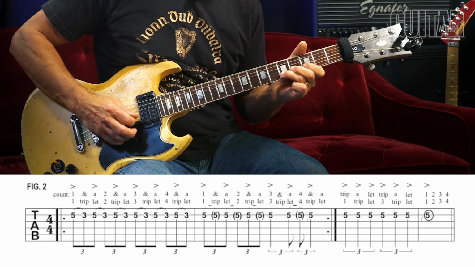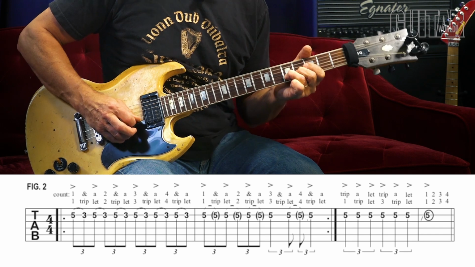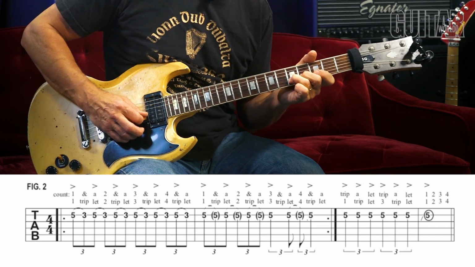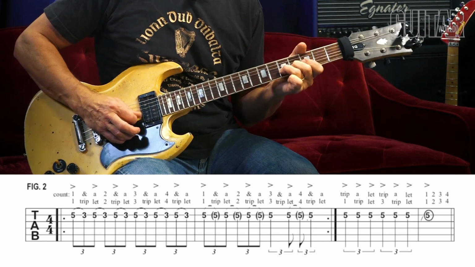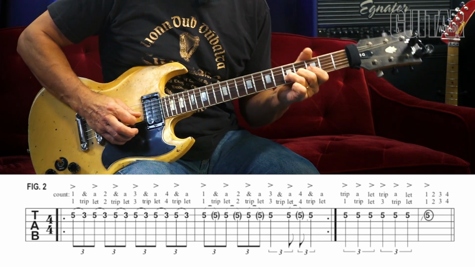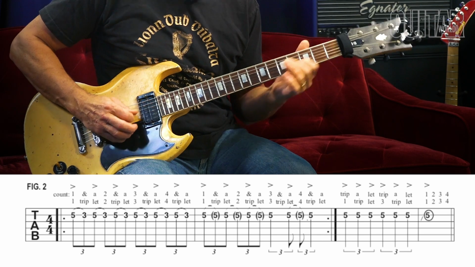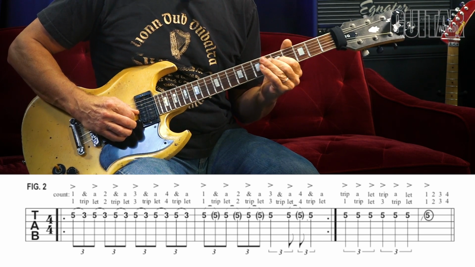1 and a 2 and a 3 and a 4 and a 1 and a 2 and a 3 and a 4 and a 1 triplet, 2 triplet, 3 triplet, 4 triplet, 1 triplet, 2 triplet, 3 triplet, 4 triplet, triplet, triplet, 1, 2, 3, 4.